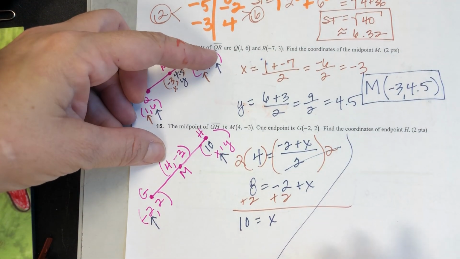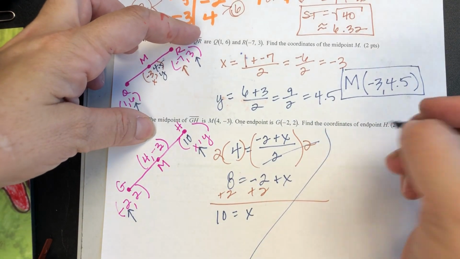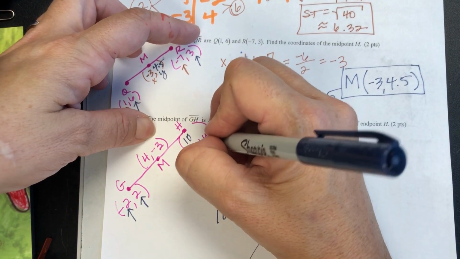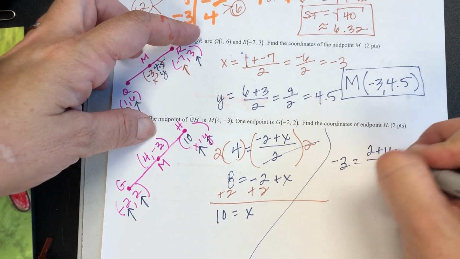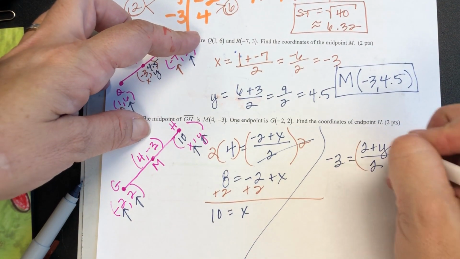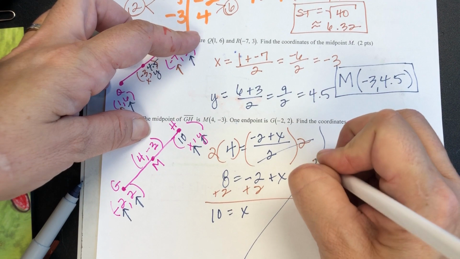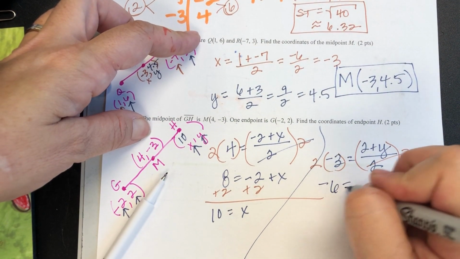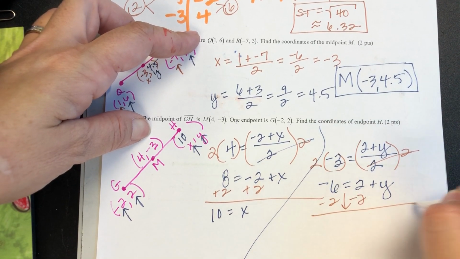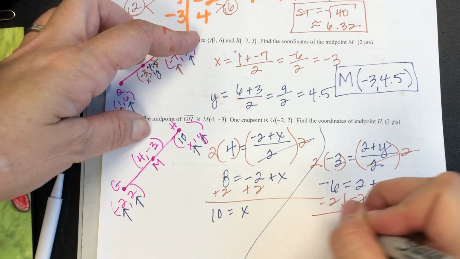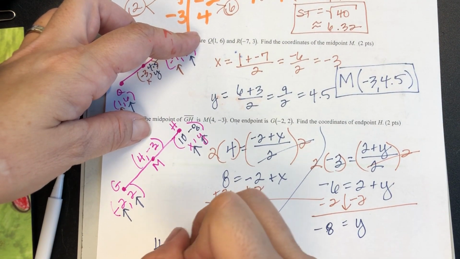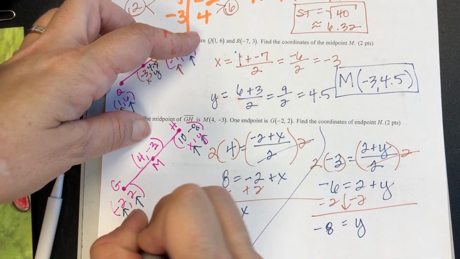Now I'm going to do the same kind of thing. My y value of the midpoint is negative 3. That comes from the average of 2 plus this missing y, divided by 2. Multiply both sides by 2 to undo that divide by 2. Negative 6 equals 2 plus y. I take 2 away from both sides. Y is negative 8. The other missing value is negative 8. My missing endpoint is 10, negative 8.